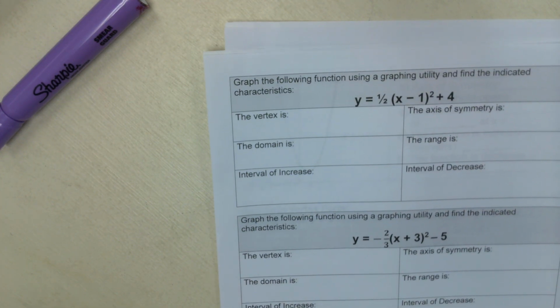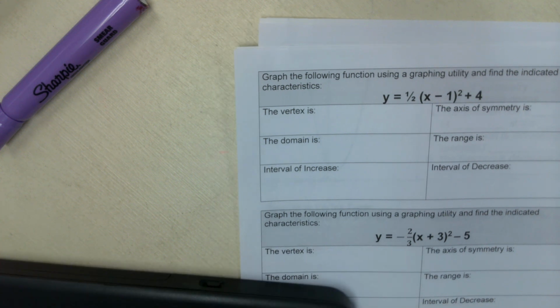Okay. Now, this one right here is given to me in what we call vertex form. Okay? So I'm going to type this into Desmos exactly like I see it. Okay? There's my graph. All right. I am first looking for the vertex.